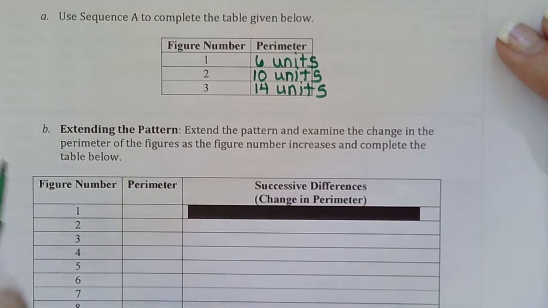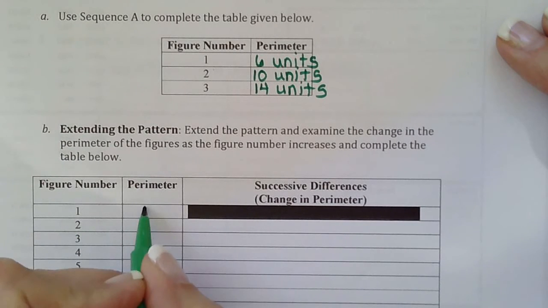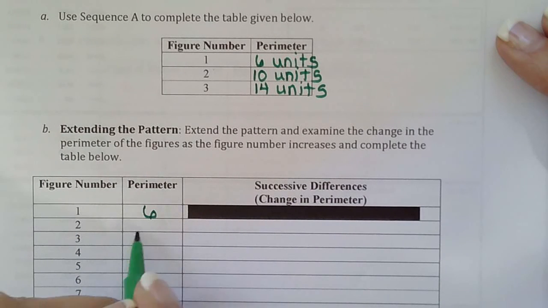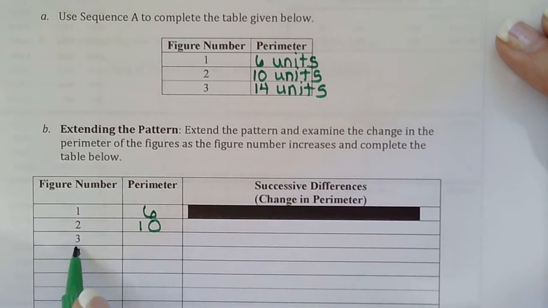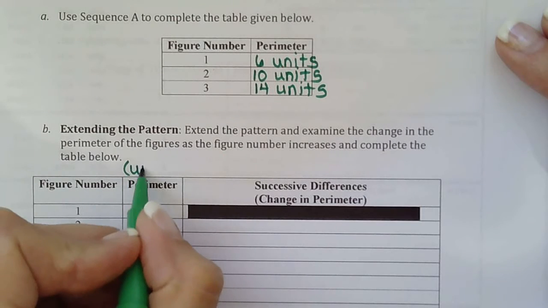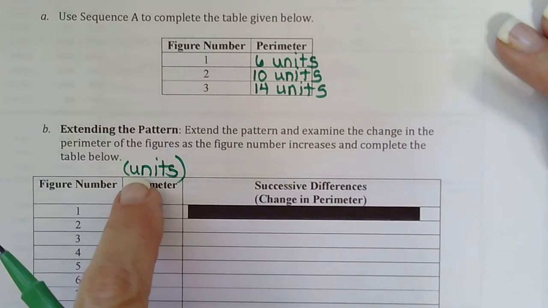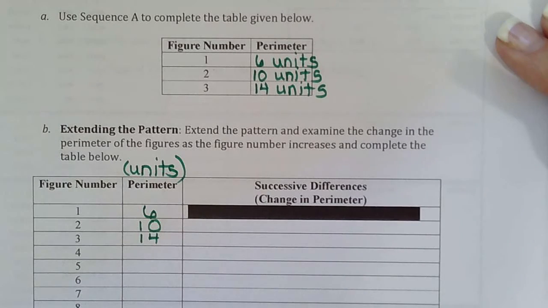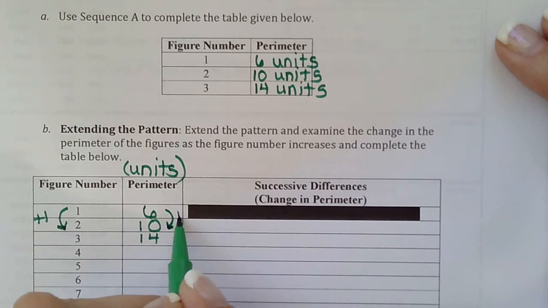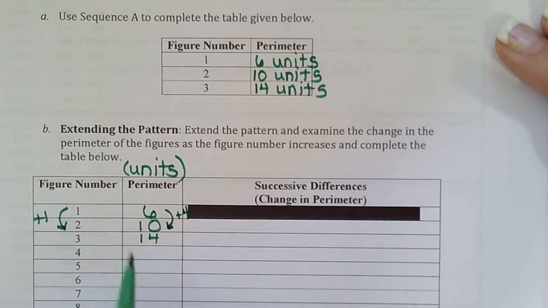So perimeter with 1 figure was 6, with 2 it was 10, with 3 figures is 14, and we'll just write units up here so we don't have to keep writing it like we did on the other one. So if we don't know if it's inches or feet or whatever, we just say units. And so if we follow the pattern, which is add 1 to the figures, which results in adding 4 to the perimeter.